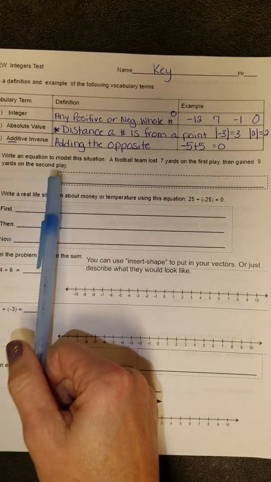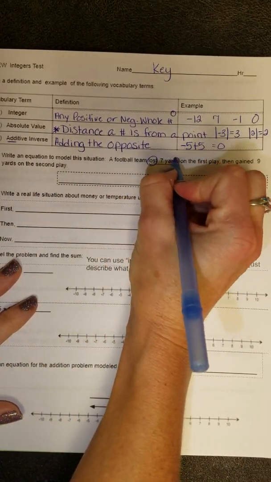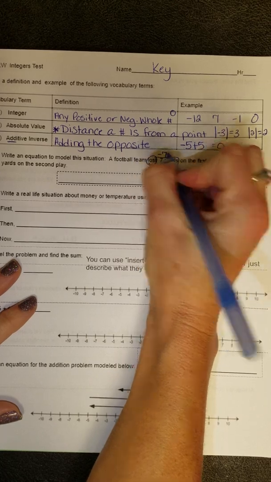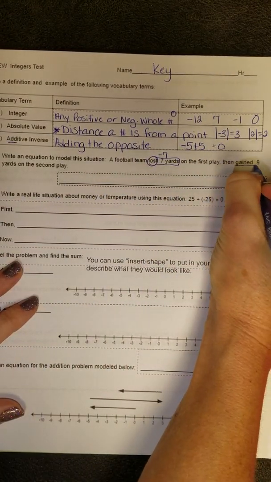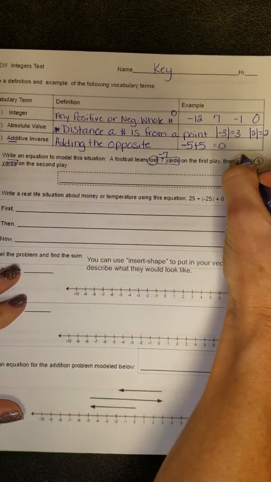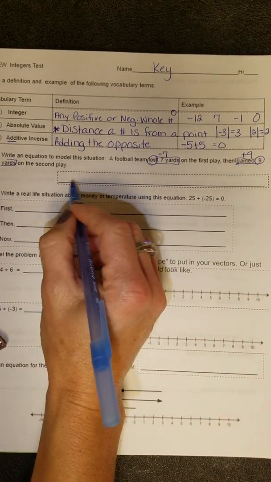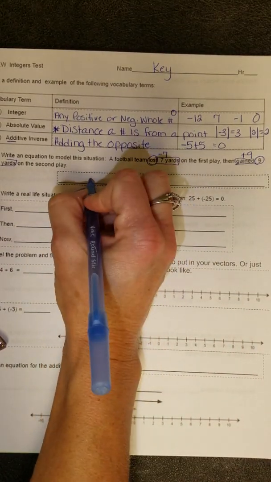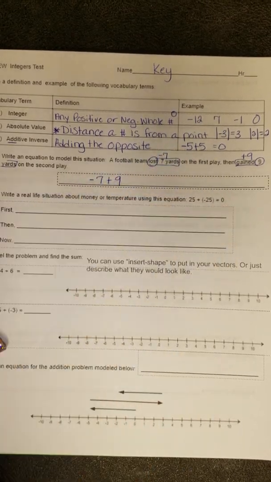Next it says, write an equation to model this situation. A football team lost 7 yards, so losing 7 yards looks like a negative 7 on the first play. Then they gained 9 yards on the second play. So gaining 9 yards is like adding 9. I would say first we lost 7 yards and then we gained 9 yards.